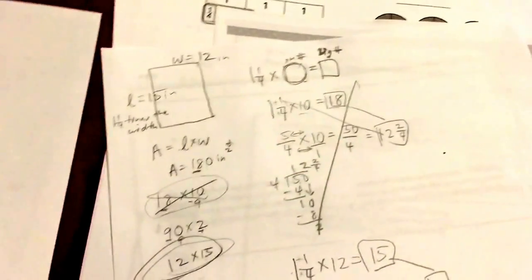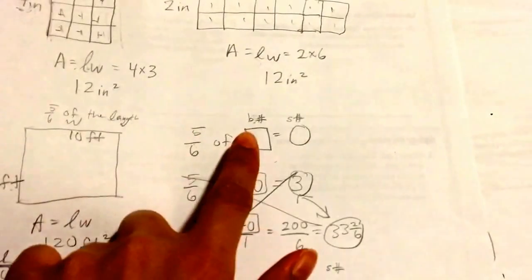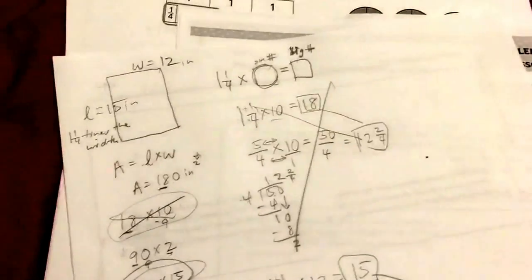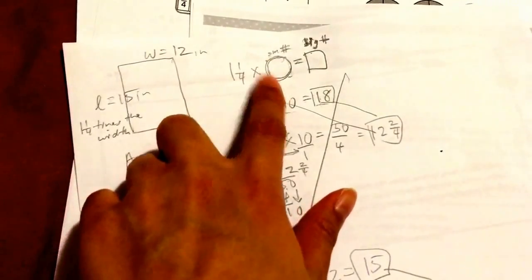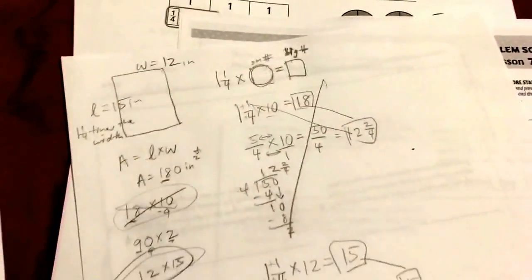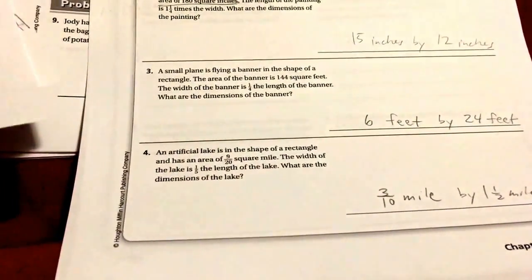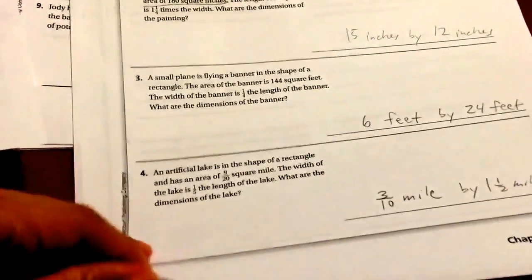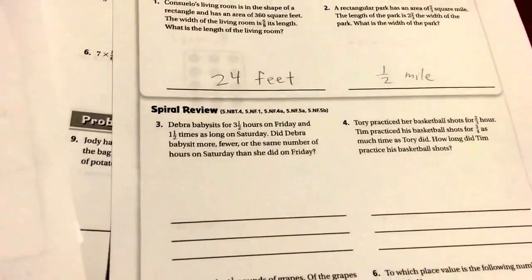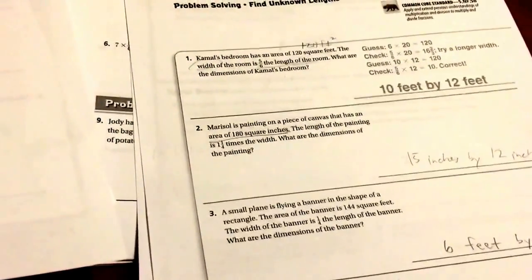So keep in mind, if the number is "of" and it's less than 1, you're starting with the bigger number, getting the smaller number. And if the number is larger than 1 and "times as much as" something, it's the smaller number equaling the bigger number. Keeping all of these in mind, make sure to show your work and justify how to get 6 feet by 24 feet, 3/10 miles by 1.5 miles, and 24 feet and 1/2 mile. Good luck, and review any of the steps to see if you need any further help.